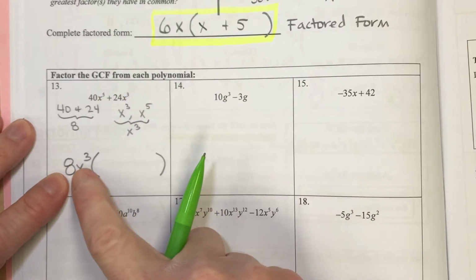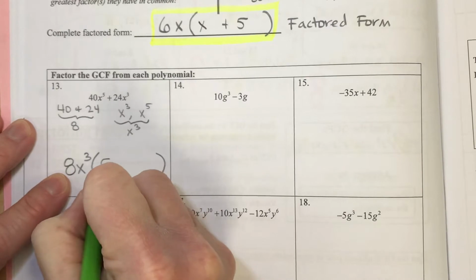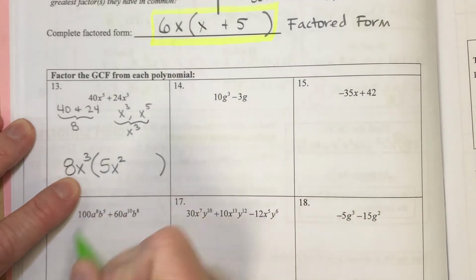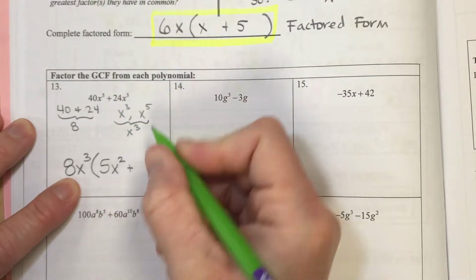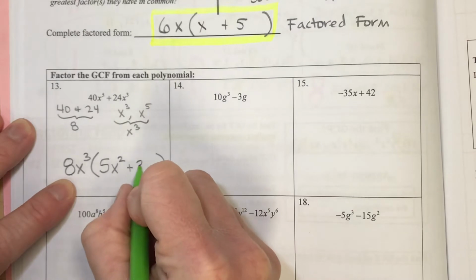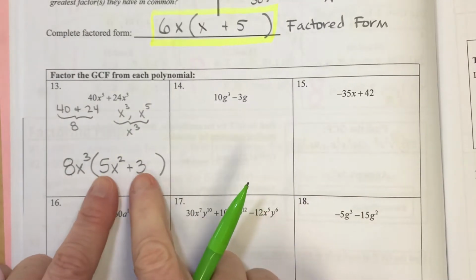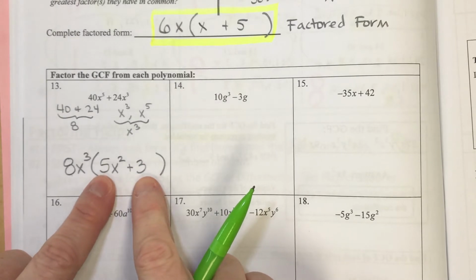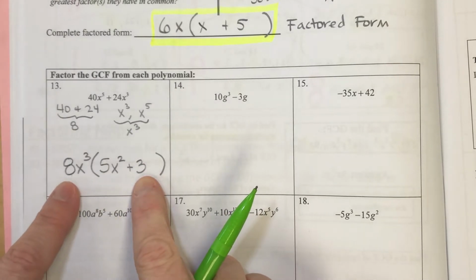Well, 40 divided by 8 is the number 5. And if I had 5 x's and I take 3 away, I'm left with 2. And now my plus sign connects those two terms. 24 divided by 8 is the number 3. And I know that that's the greatest common factor with my number terms because 5 and 3 have nothing in common except for the number 1. So I know we found the largest number.